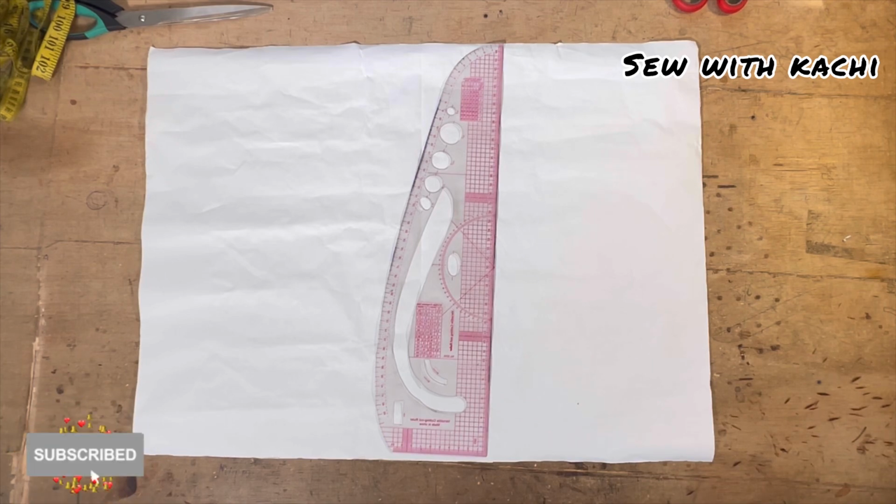So today, guys, I will be teaching you how to draft a proper princess bustier. Okay, so now I'm going to show you the measurements I'll be working with.